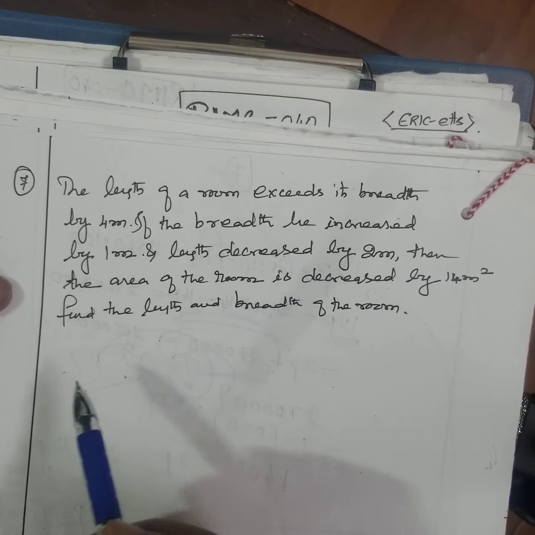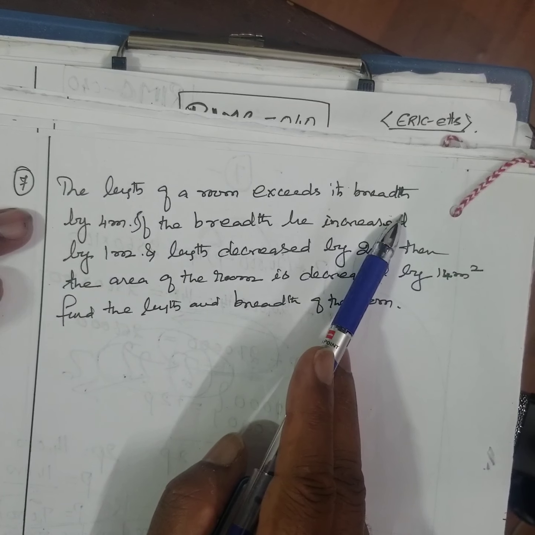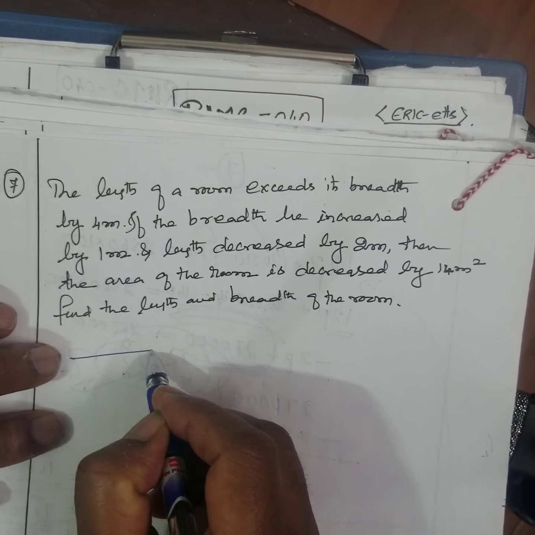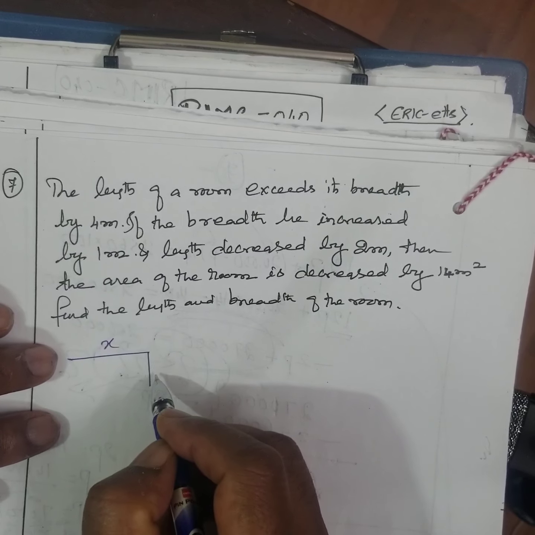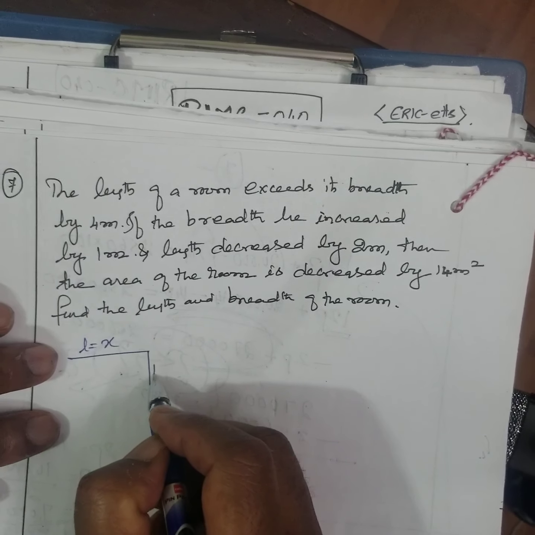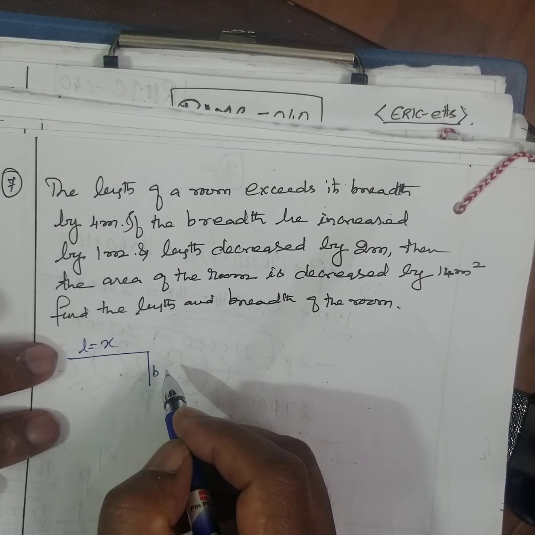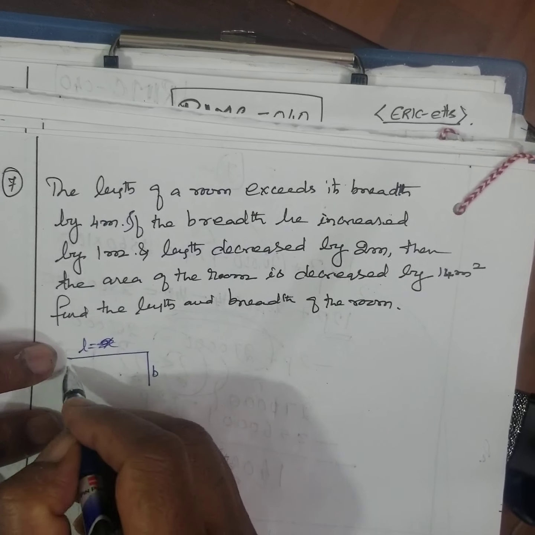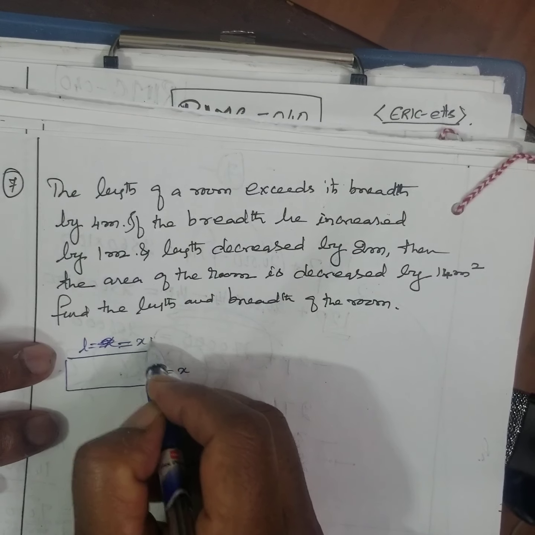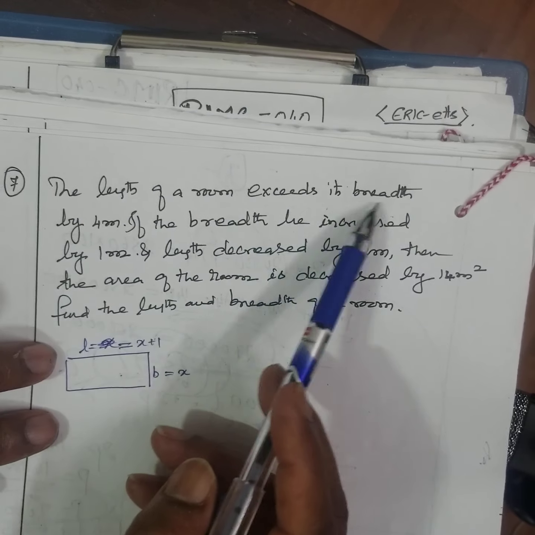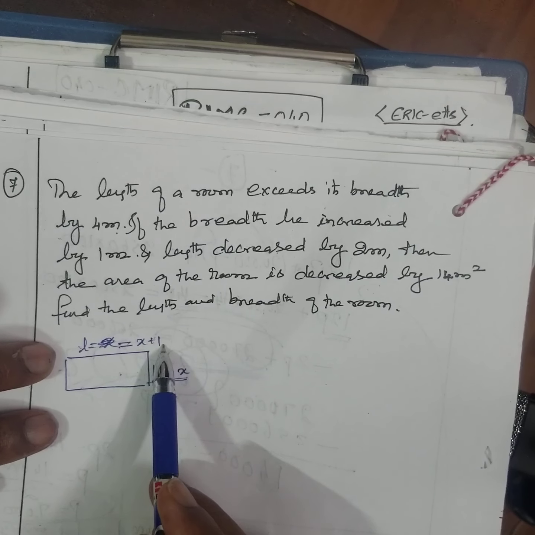This particular sum is very, very important. The length of the room exceeds its breadth by 4 meters. This is the length of the room. The length exceeds its breadth. See, the length is x. Therefore, length and breadth, if you write it, if you take the breadth as x, the length exceeds by 4. See, the length of a room exceeds its breadth by 4 meters.